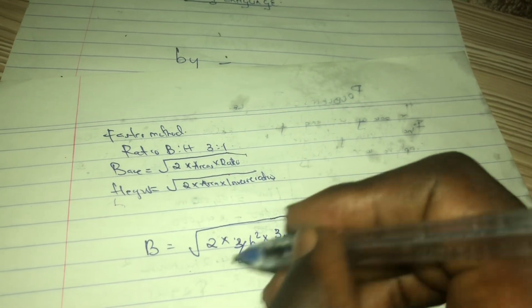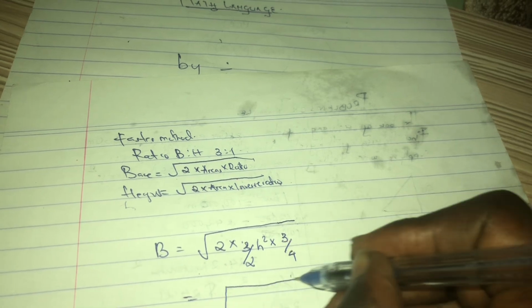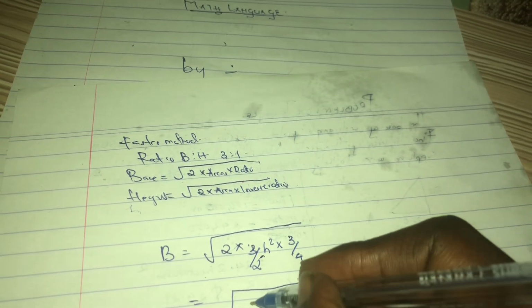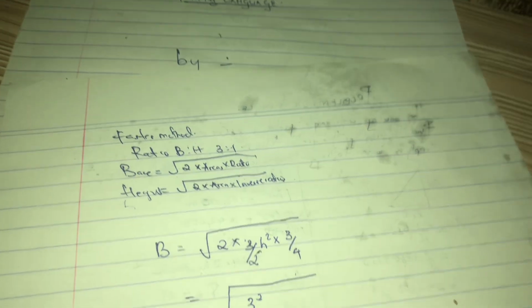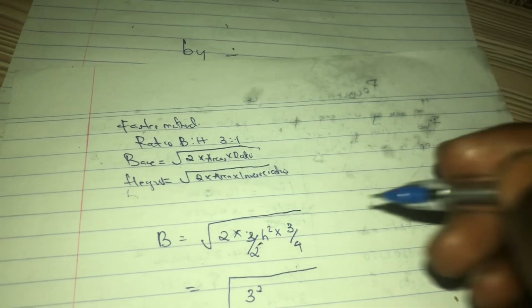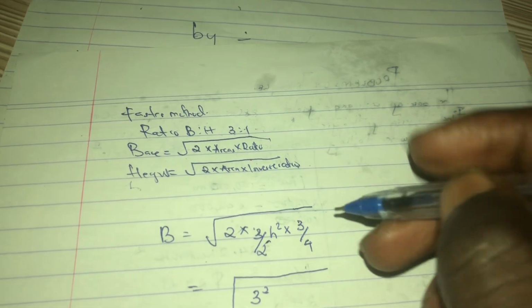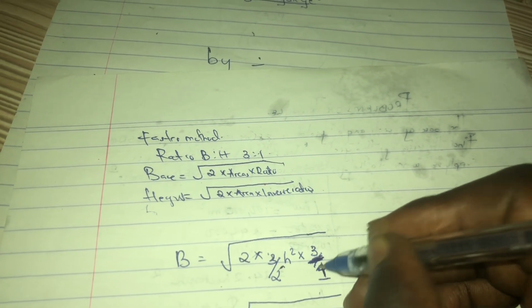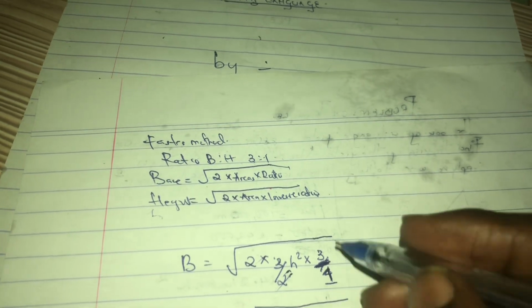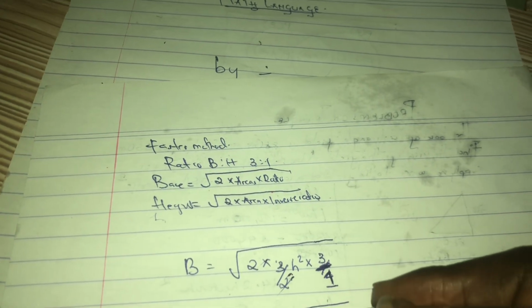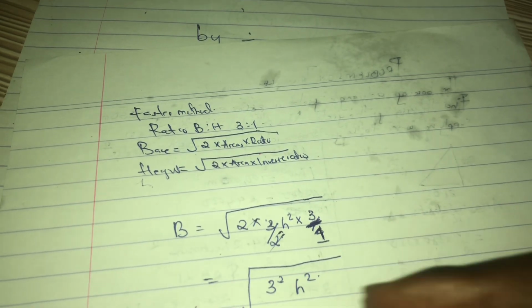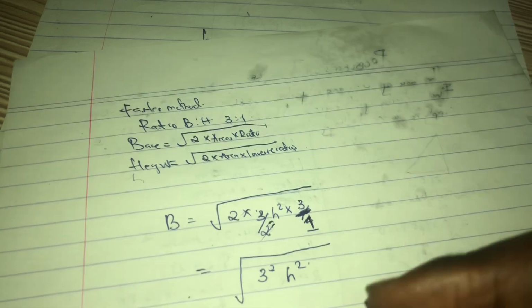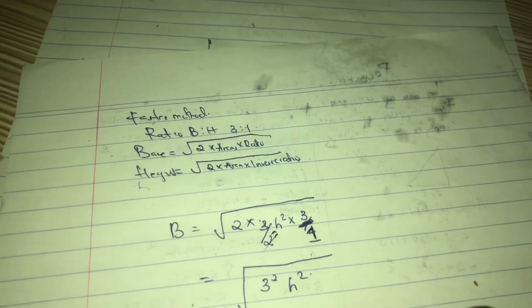Are we together? So we shall remain with the square root of 3 squared h squared, so that means we shall get 3h. So our base will actually be 3h.